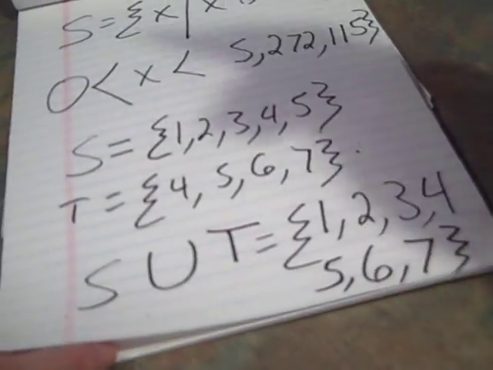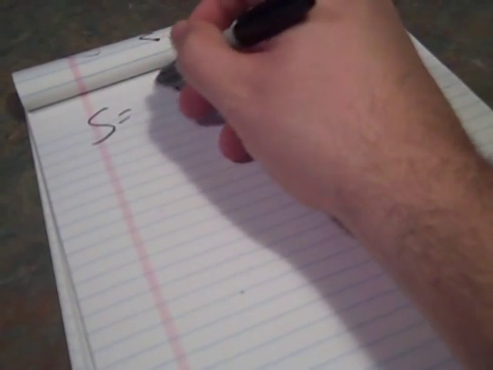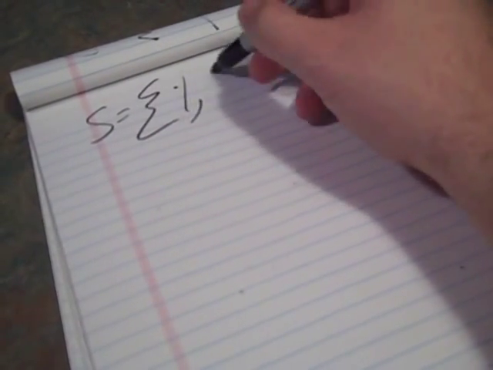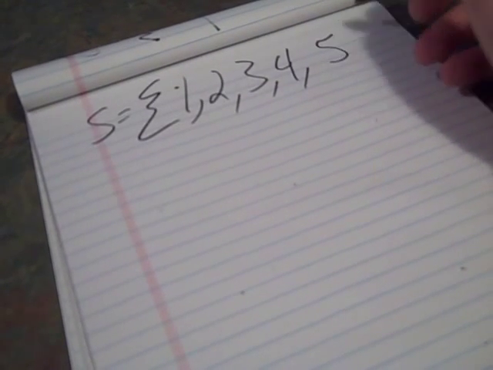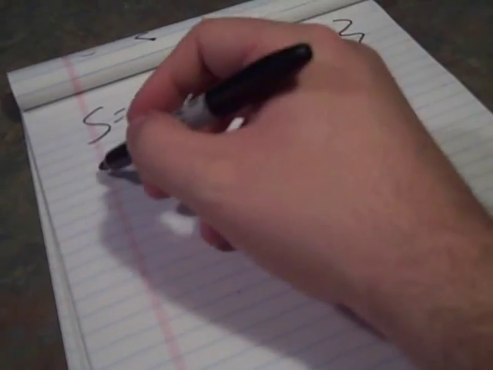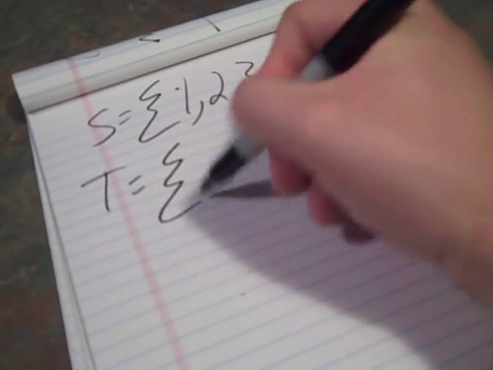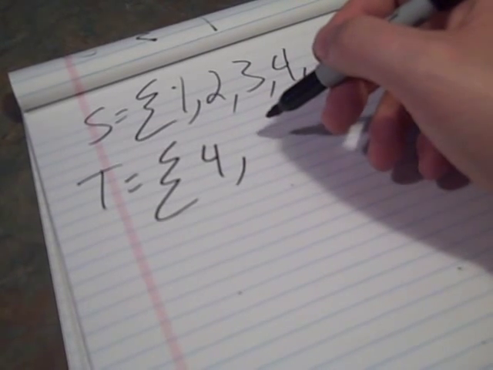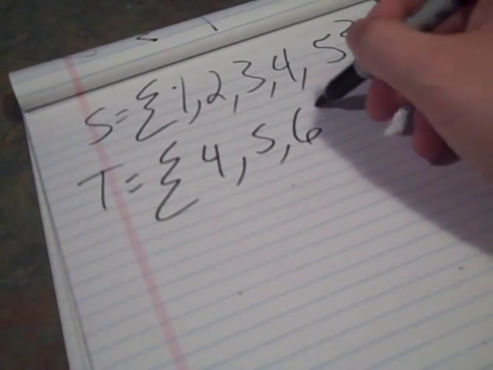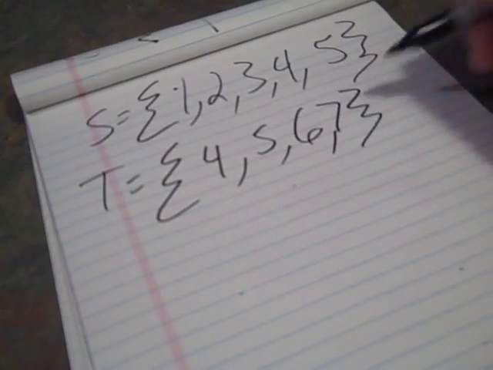Right? Now there's another idea called the intersection. So let's go back. S is 1, 2, 3, 4, 5. T is 4, 5, 6, and 7, right?